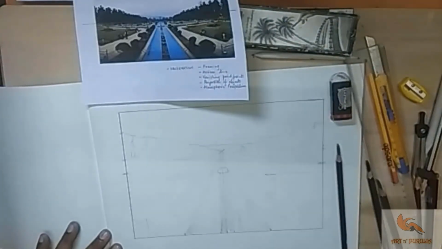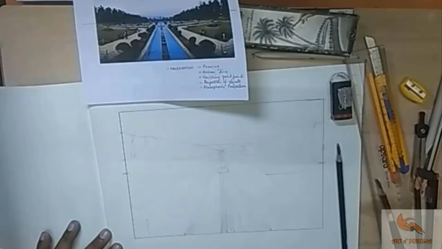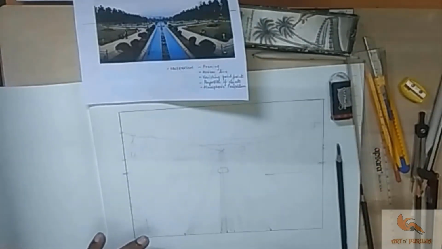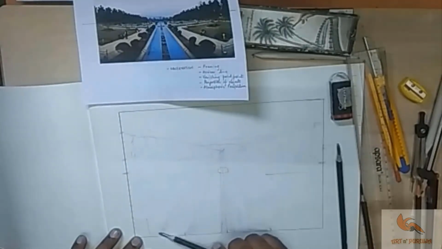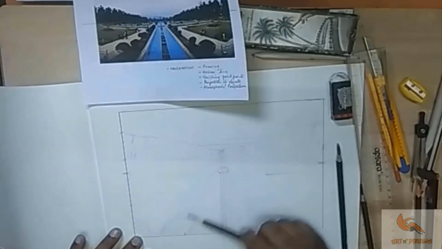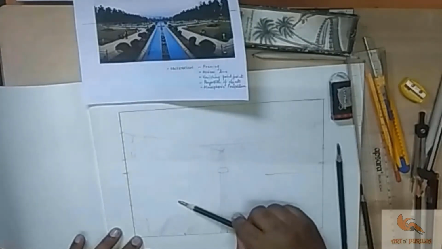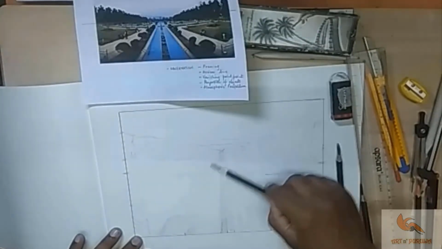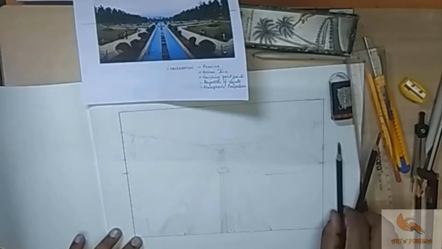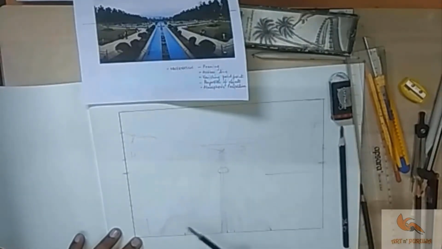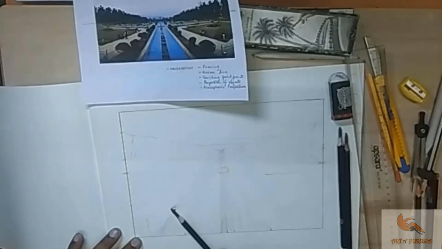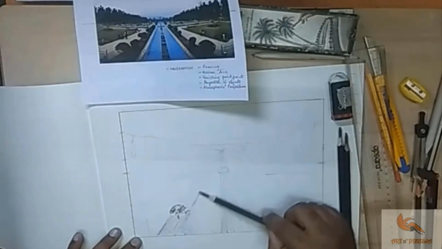Now I'll take up a darker pencil. I'm taking an 8B now for drawing this dark area. So this is a darker area than what we have drawn in the central part, and we have trees which are even darker. So now I'll take a charcoal pencil and do the dark areas and smudge them.